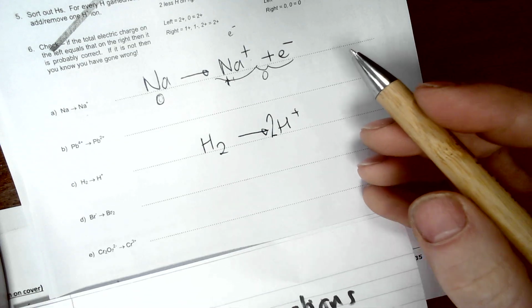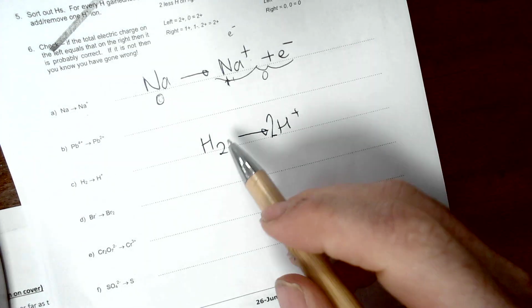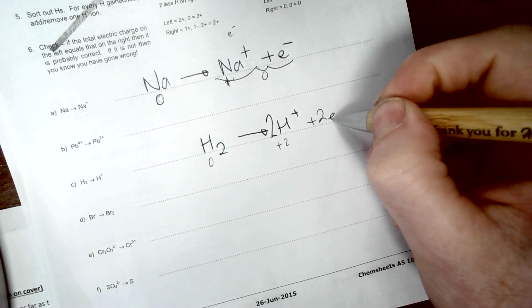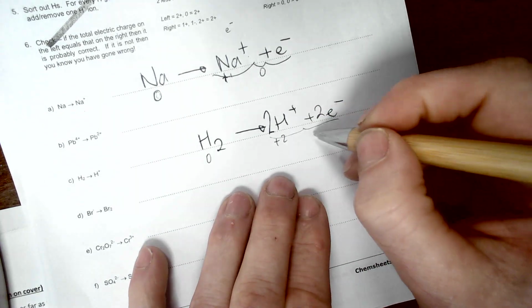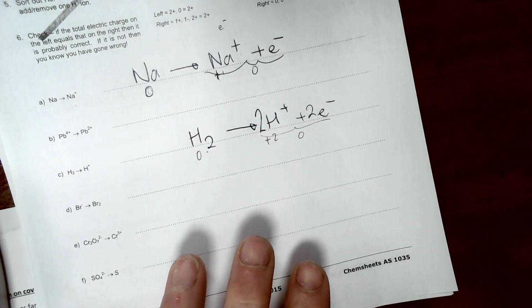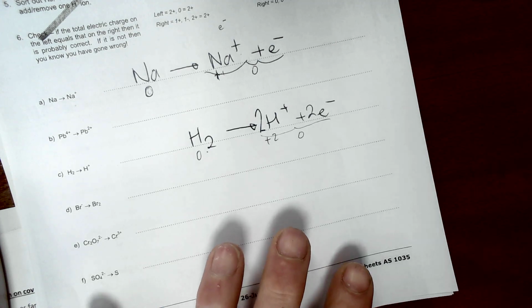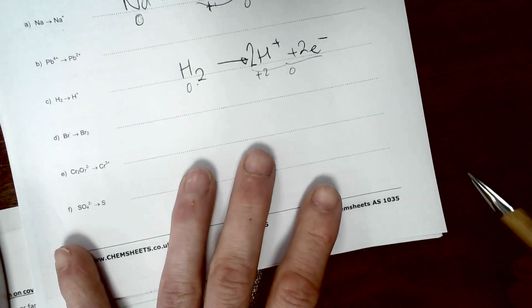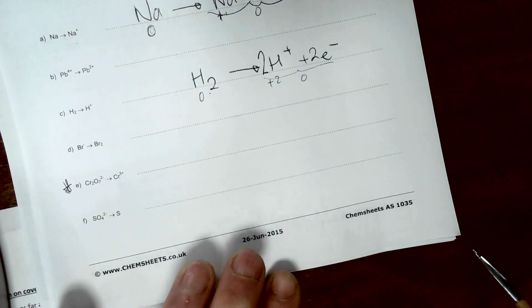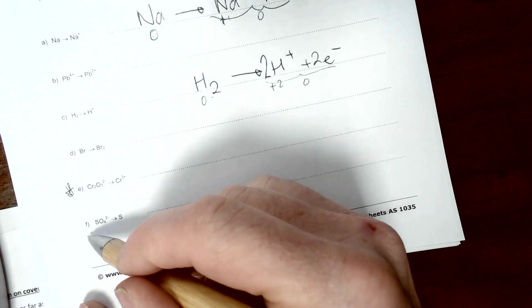Fourth one, balance charges with e minus. All right, this side is 0, this side is +2. So I'm going to add 2 e minuses onto this side. So this side is now 0, this side is 0. All right, all seems very straightforward. We've only really used a couple of the rules. I'm now going to go to F. E, right? You need to check back in a minute on that. It's tricky. All right, so I've now got F.